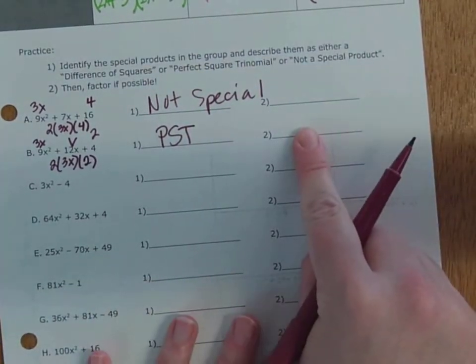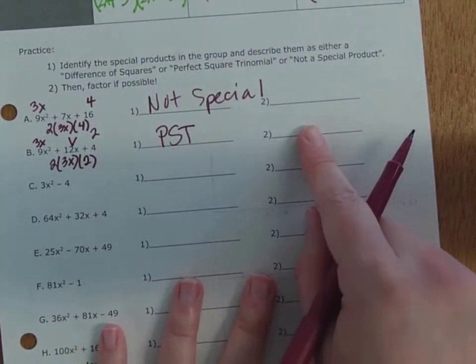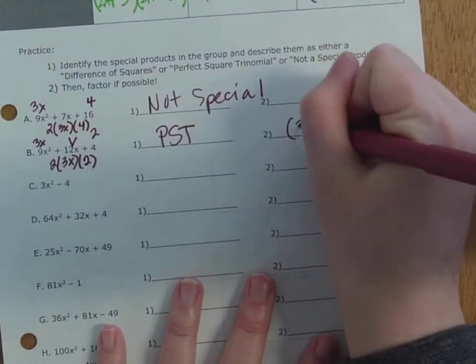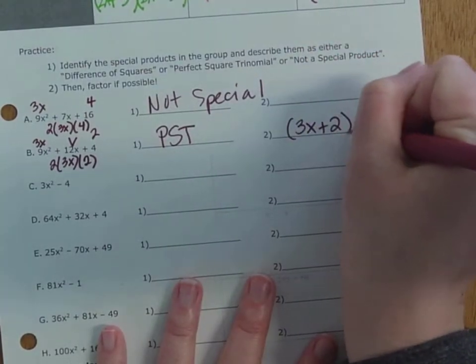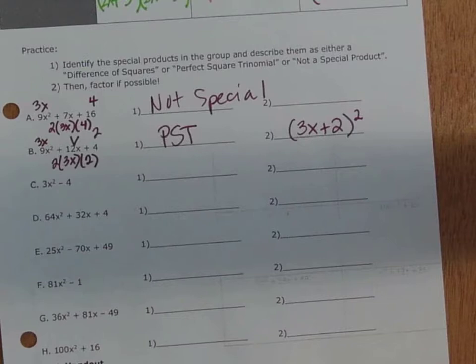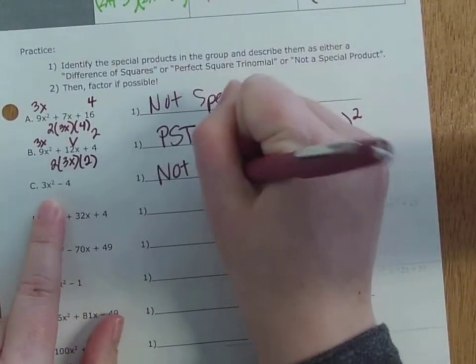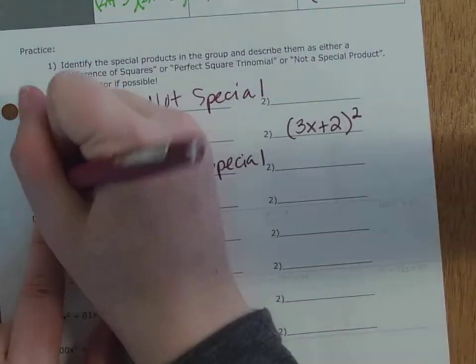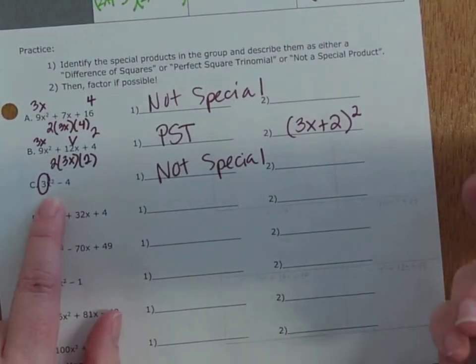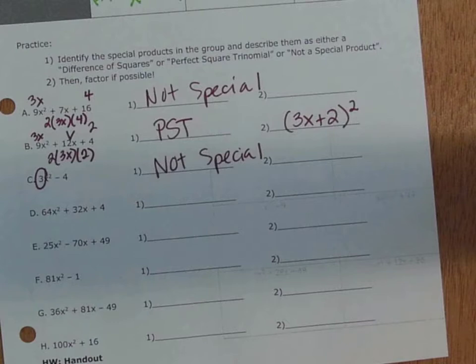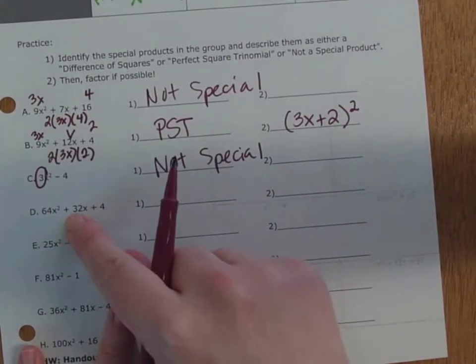What would my factored form be? 3x plus 2 squared. What about here? How come you know it's not special? 3 is not a square number. It's not a square number, so I can't take the square root of it, so that is not a special case.